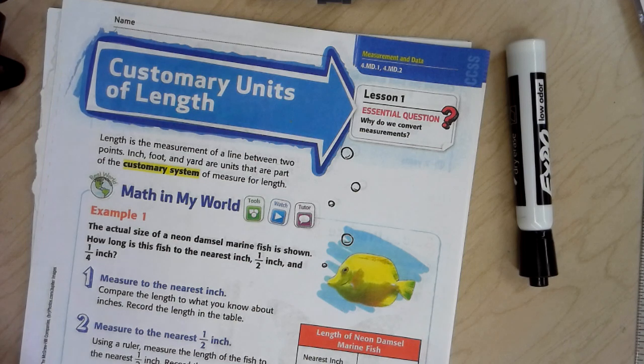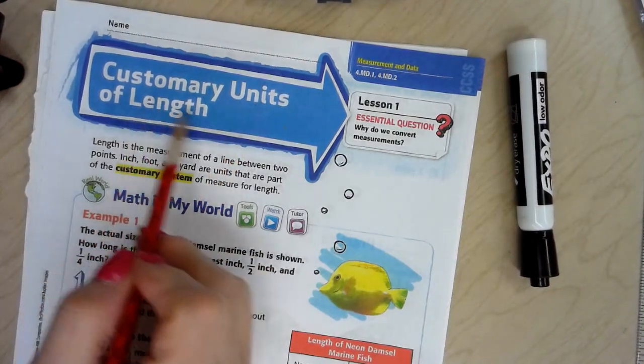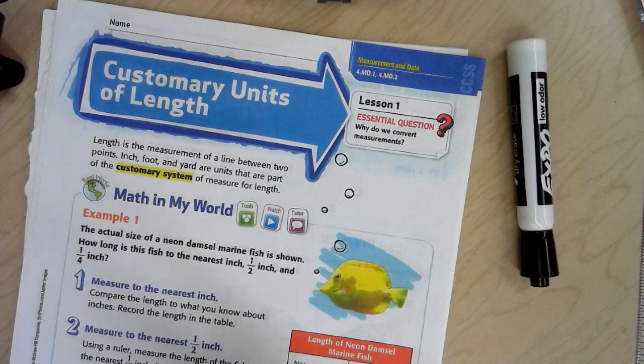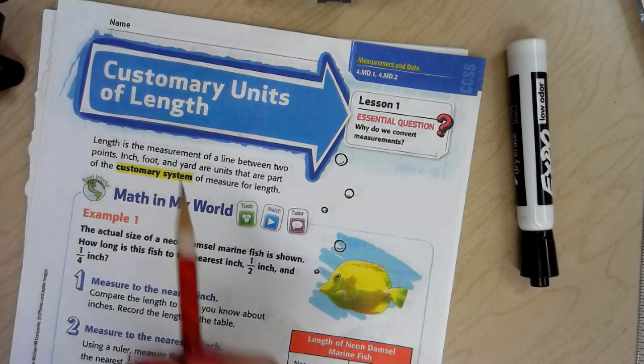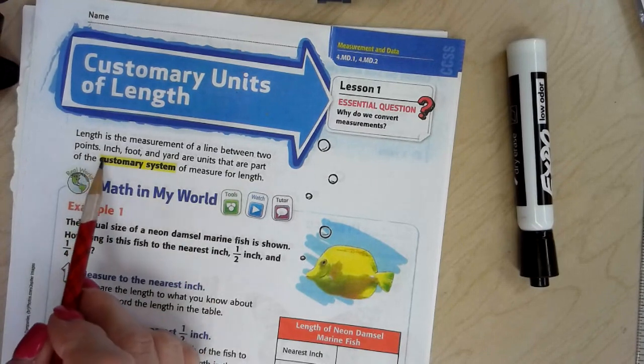Hey everybody, here's our next unit that we're doing, and in our measurement we're going to talk about measuring length. And for this lesson we're going to do customary units of length. And what that means, customary units are the type of units we use in the United States. As it says here, length is a measurement of a line between 2 points.